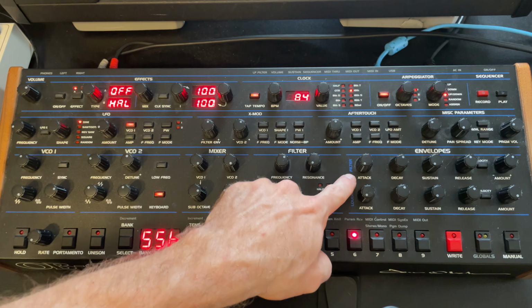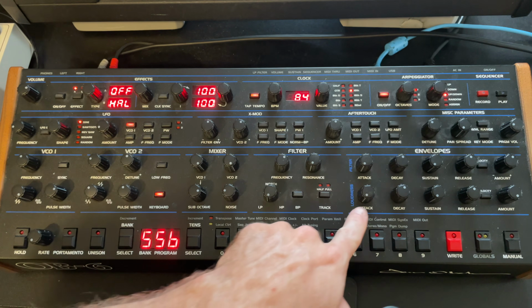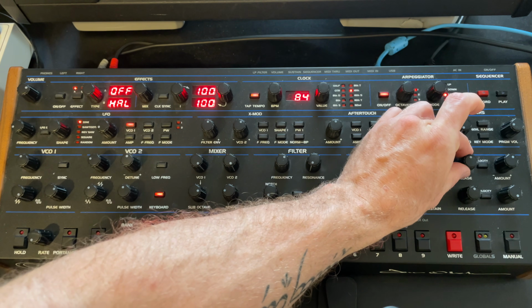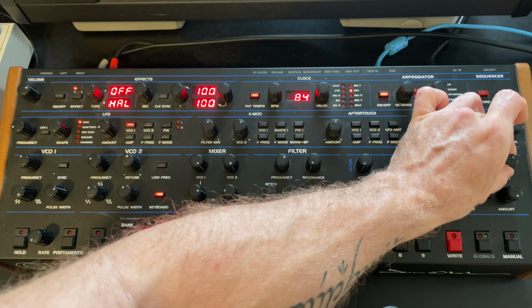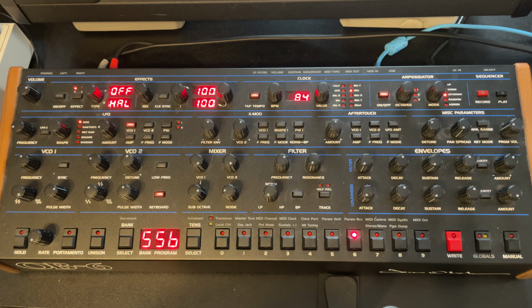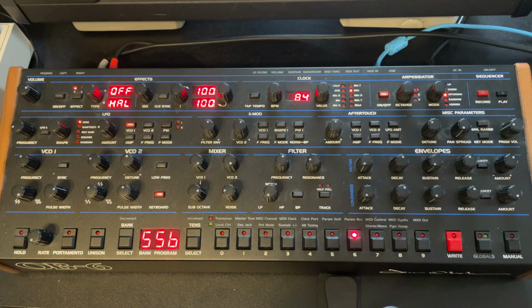So I'm going to assign the filter envelope to it. I'm pretty much going to match the amplitude envelope. And then this is the magic here. How much of this do we assign? How much envelope do we give it? Pretty good. This to be a little lower, maybe with some resonance.